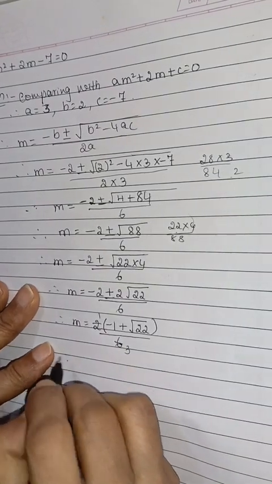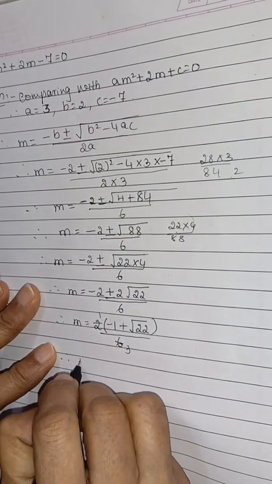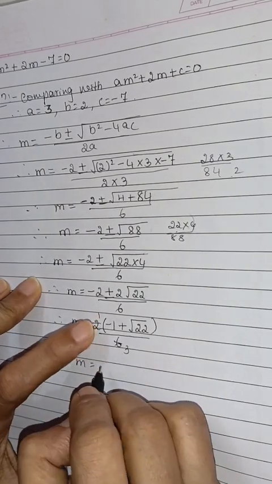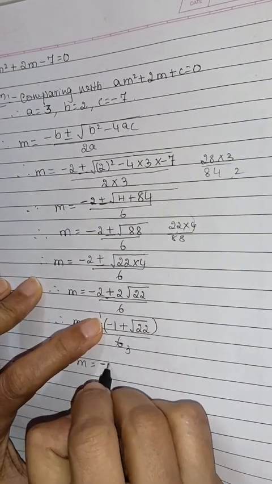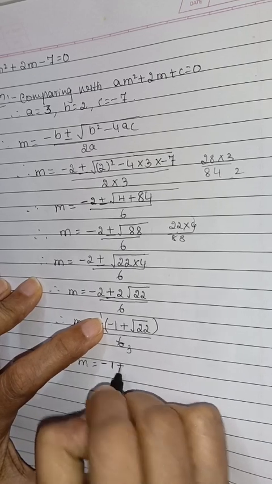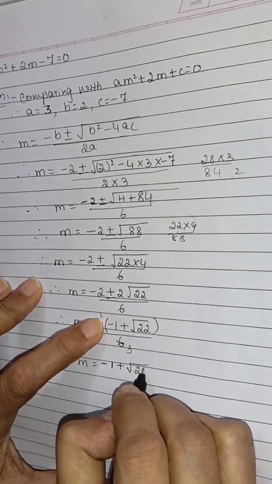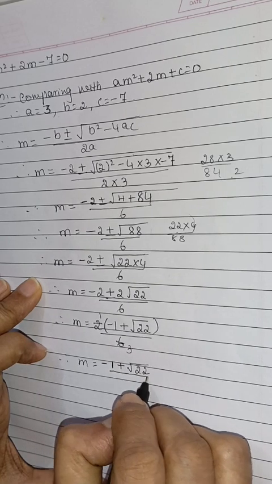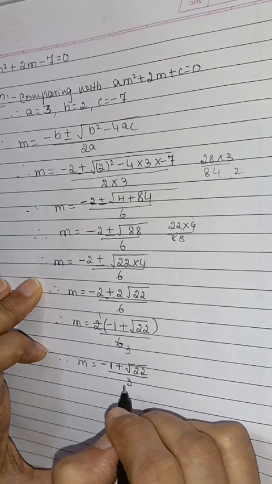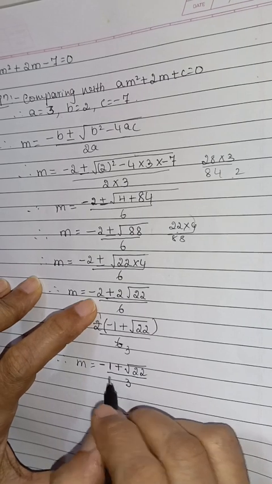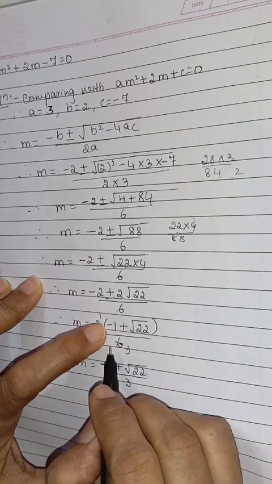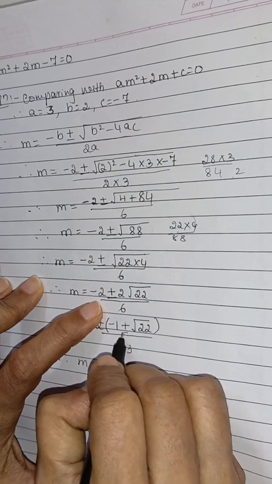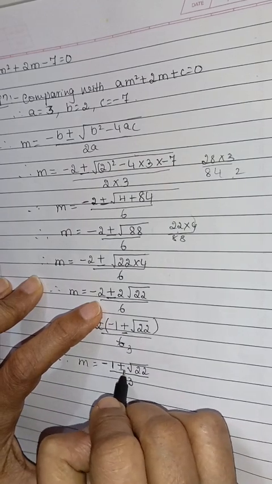Therefore m is, this one is not necessary, so minus 1 plus root 22 divided by 3. Minus 1 here, plus or minus, this is also plus or minus.